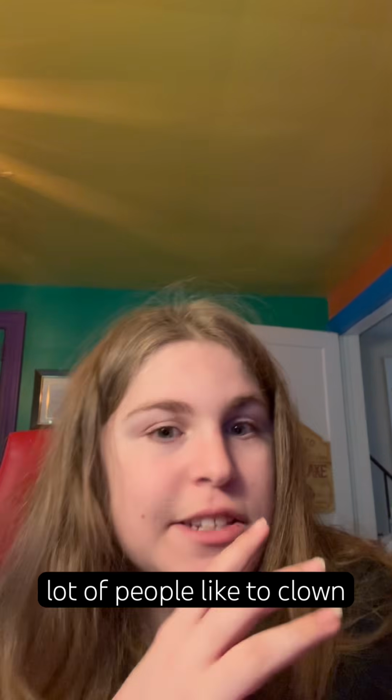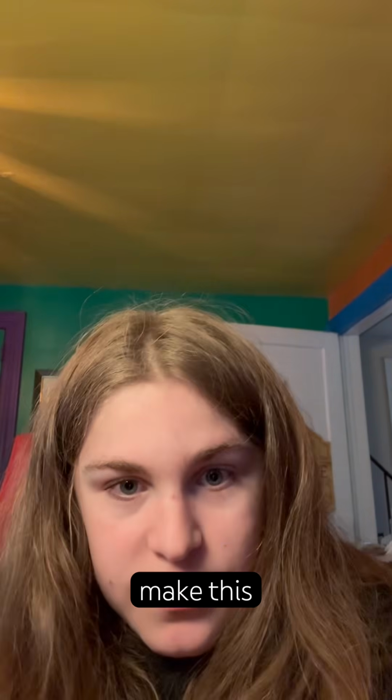Okay, hear me out here. I know this is a hot take, but the camera control button is way too underrated. A lot of people like to clown on it and say it's useless and that it's just taking up space. That's not true. It's really helpful. Like, I used the camera control button to open up the camera app to make this video.